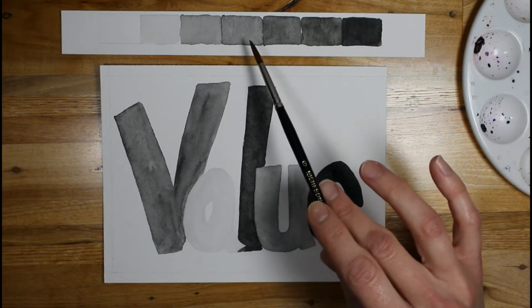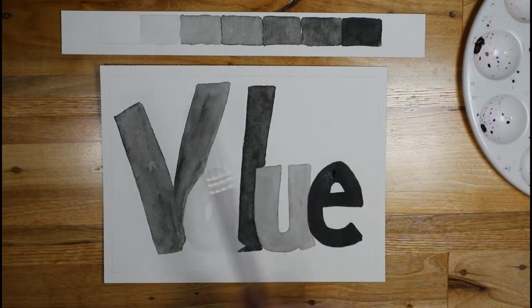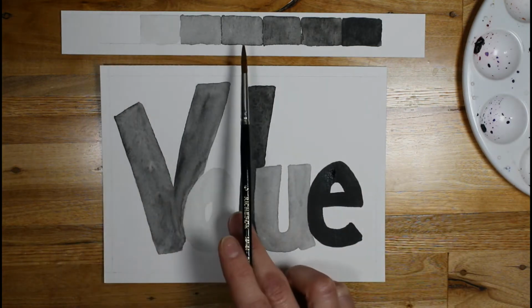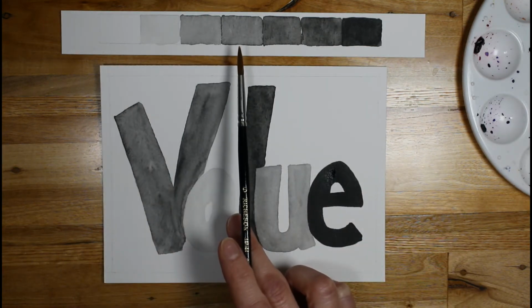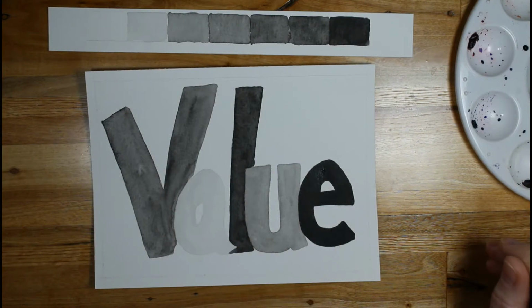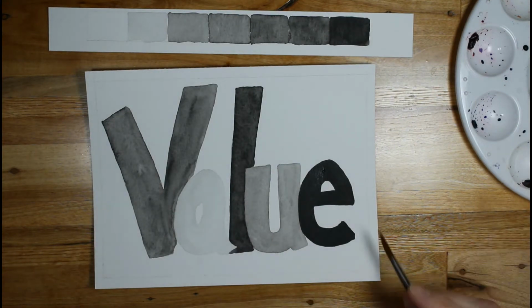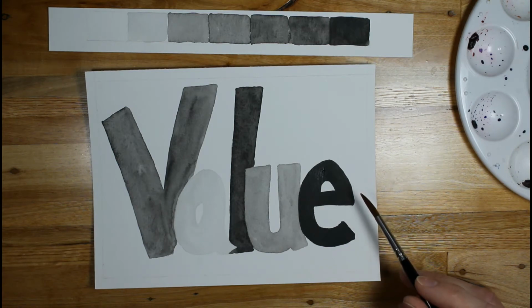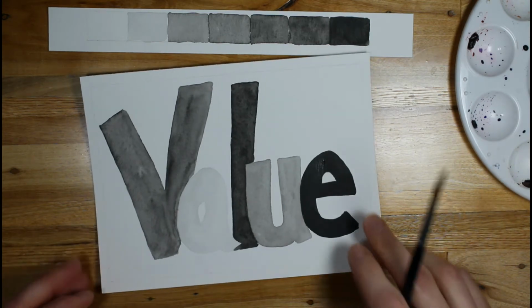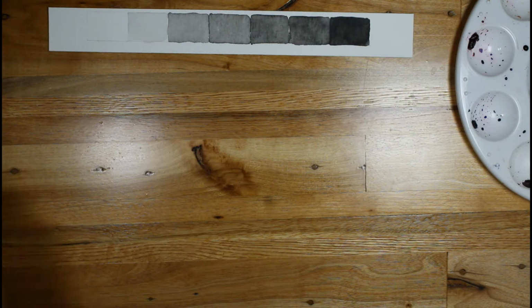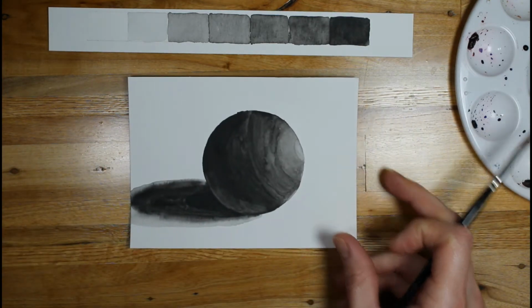Black to the middle value is known as the low key values. From white to the middle tone values is known as the high key values. One way to practice your value and tonal qualities in your painting is to start with just a simple circle. And as you shade it, it will become a 3-dimensional object.